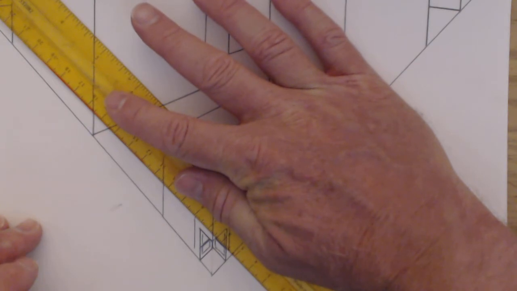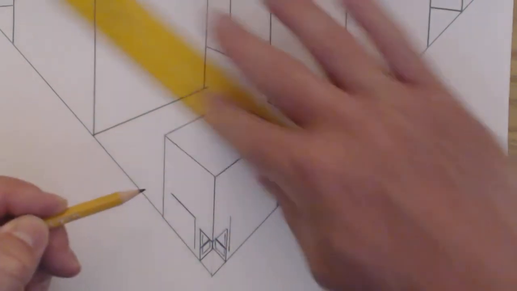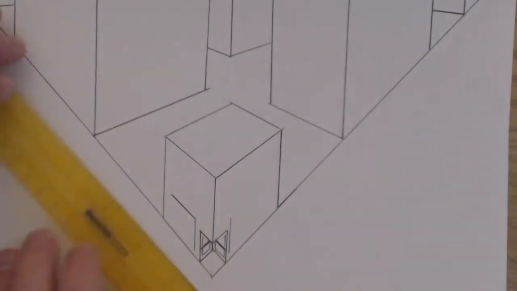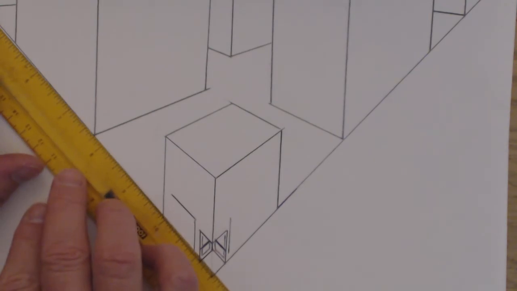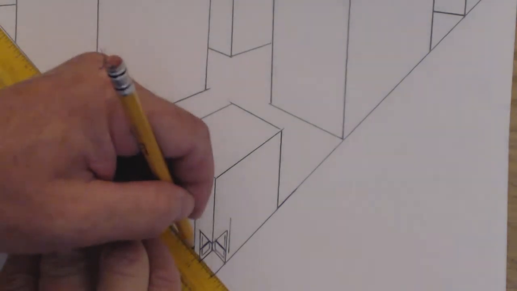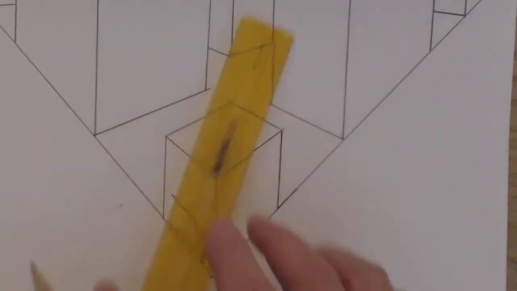All right, we're going back to the left vanishing point here, exactly back. Then we go from the bottom of that line exactly back. Then a parallel line.